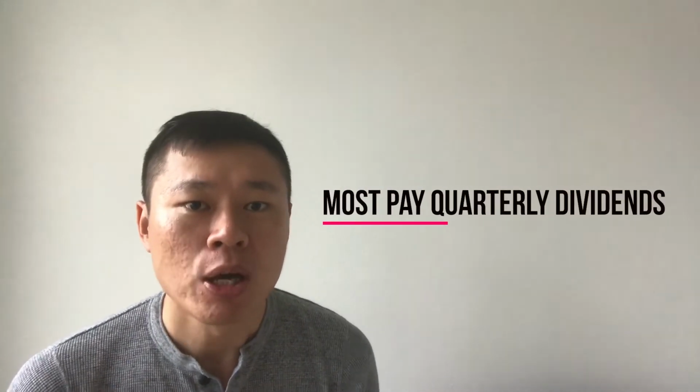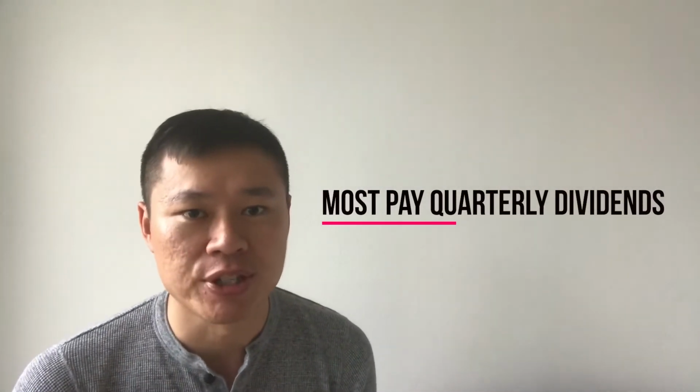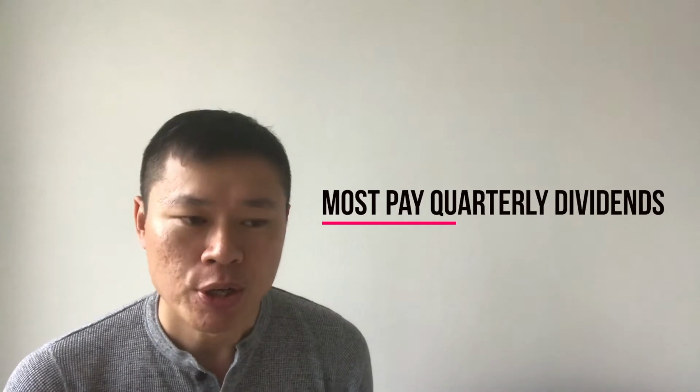The second part about Singapore REITs is that most of them pay quarterly dividends to investors, to unit holders. So this means that when you invest into a REIT, you actually get payouts usually in March, June, September and December. Of course, it may vary from REIT to REIT.